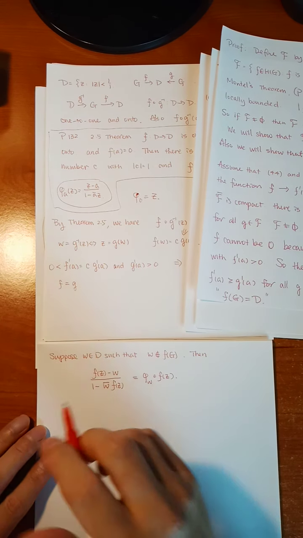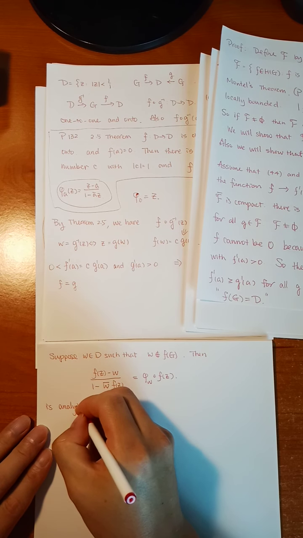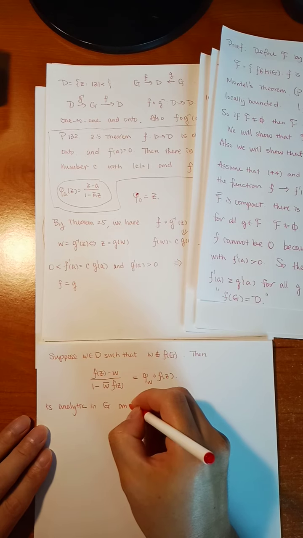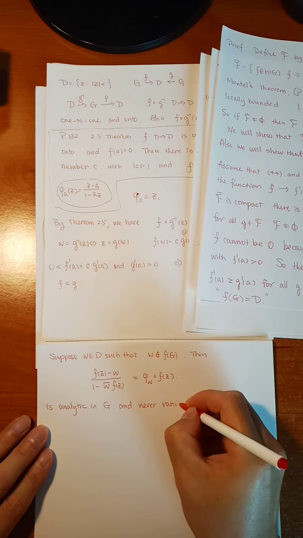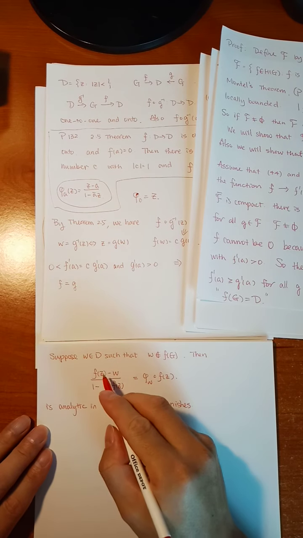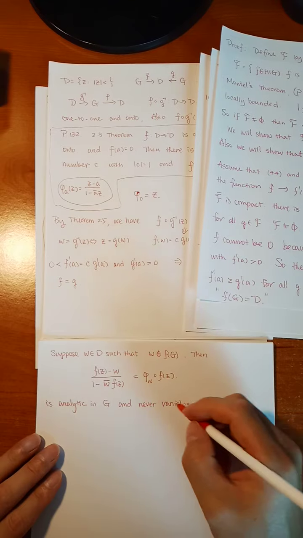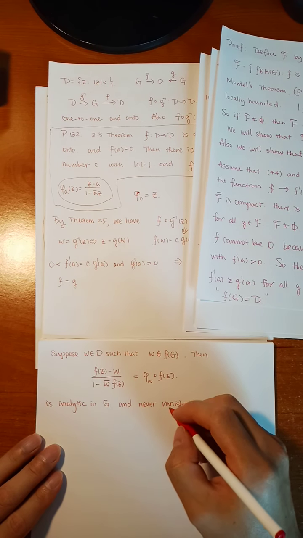Okay, this is analytic in G and never vanishes, because it vanishes if f of z is equal to w, but f of z is not equal to w, so it never vanishes. Okay, we have a non-vanishing function.